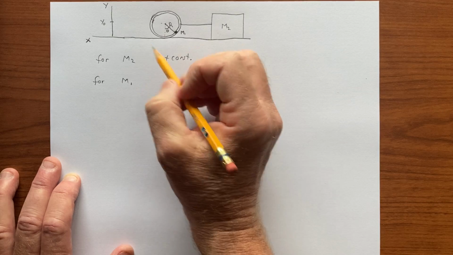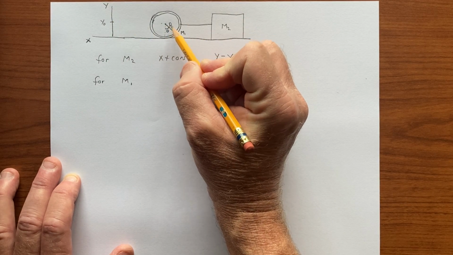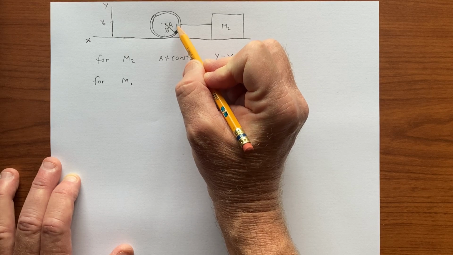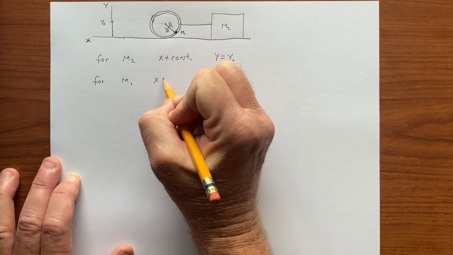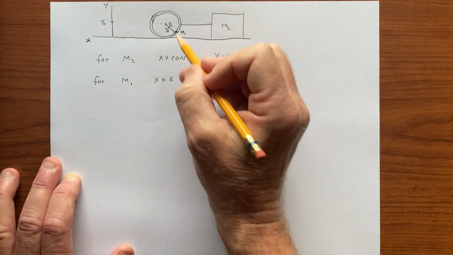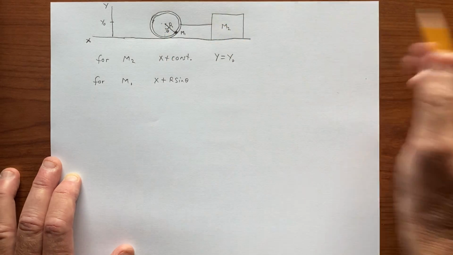For the object of mass m1, the marble, we have a coordinate which is x, but the object is over here, so its x value is here, so we have x plus this part, which is r sine of this angle theta. That angle is changing.